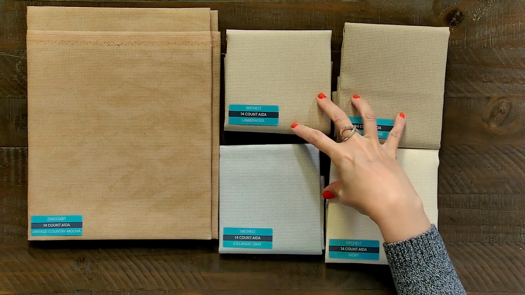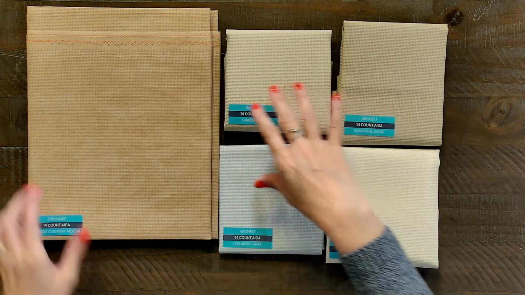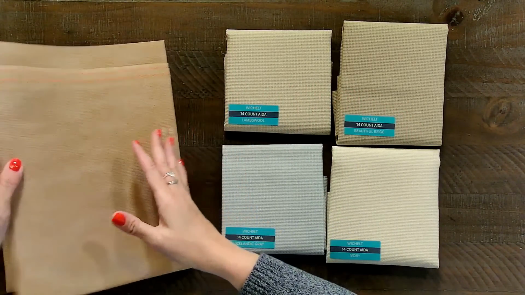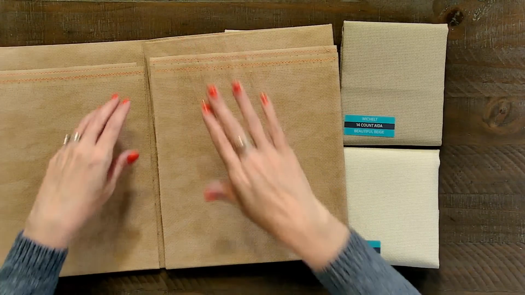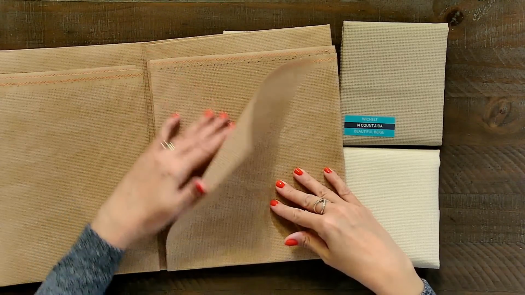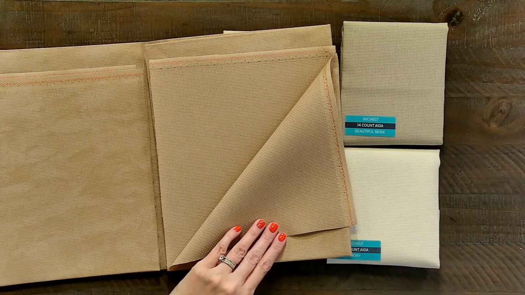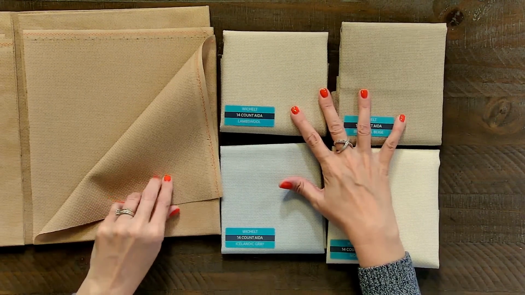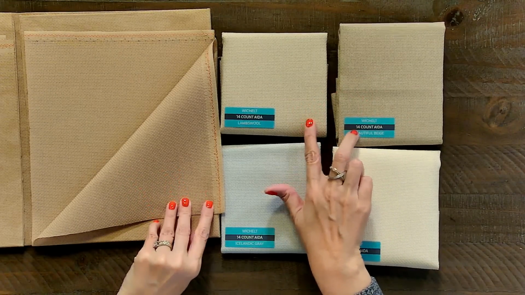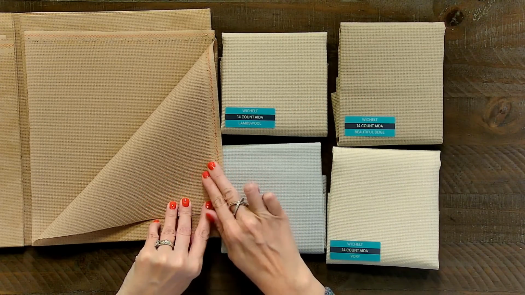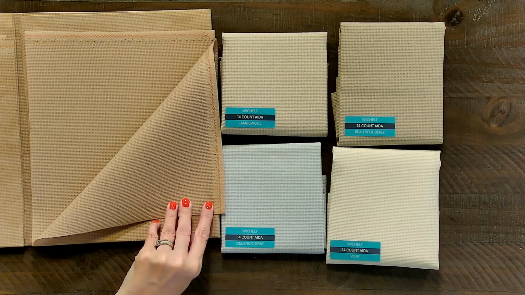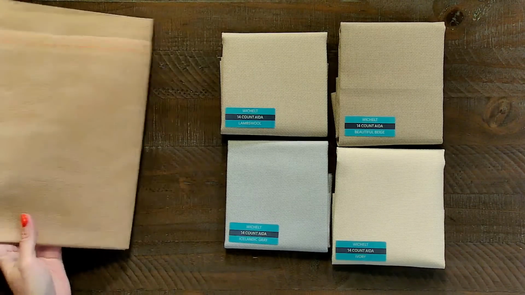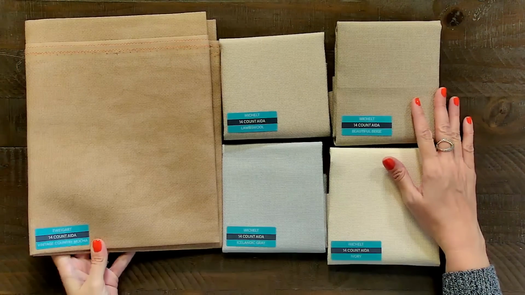Now these 4 are solid on both sides. Vintage Country Mocha is mottled on one side and solid on the other. And the solid is also beautiful. So if you're looking for maybe a solid that's in between Lamb's Wool and Beautiful Beige, Vintage Country Mocha is a great option. So those are 5 great neutrals you can find at Fat Quarter Shop.